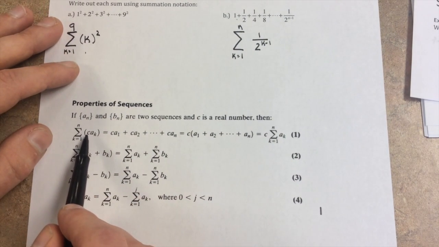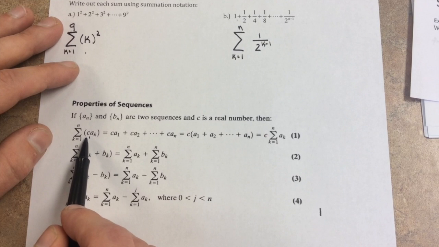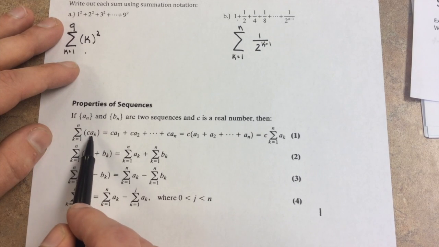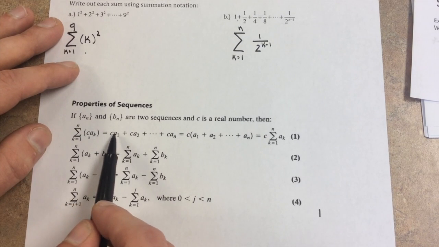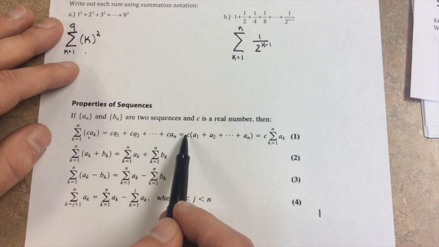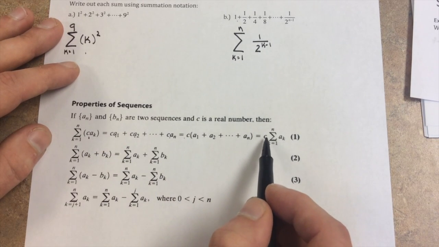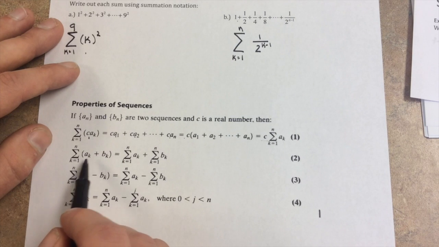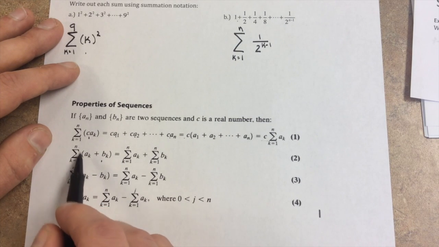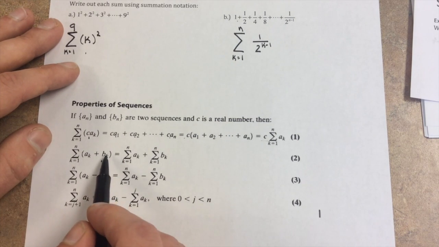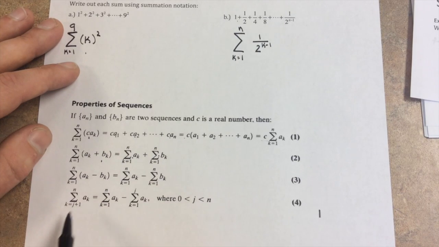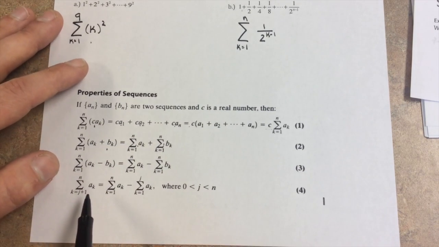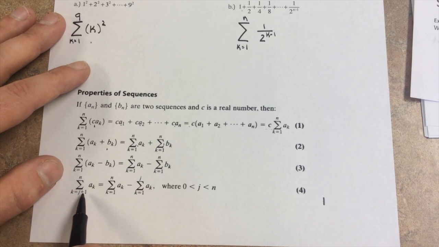If you have a constant multiplied by a sequence, we can really just say it's that constant times each one of those terms. Or we can just bring that constant number out front. Likewise, the sum of two sequences, we can just separate these out. Same thing with subtraction.